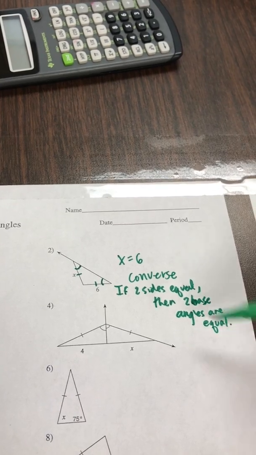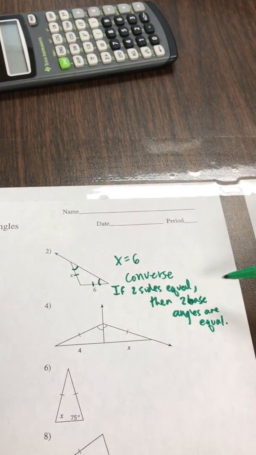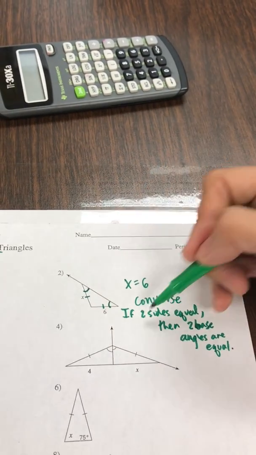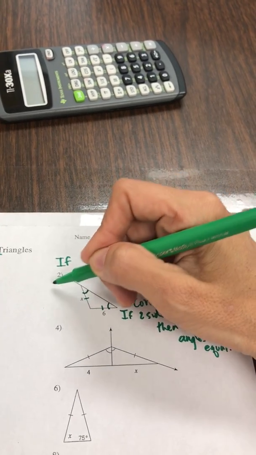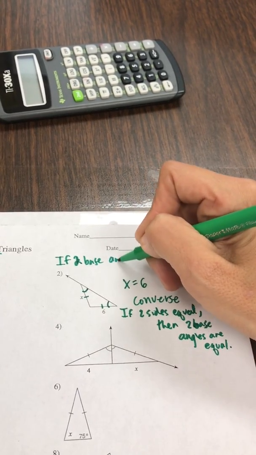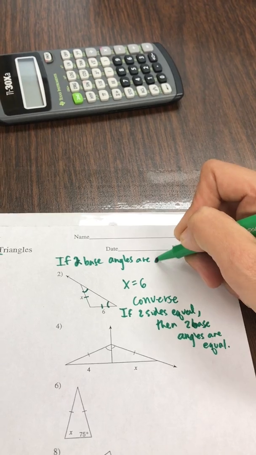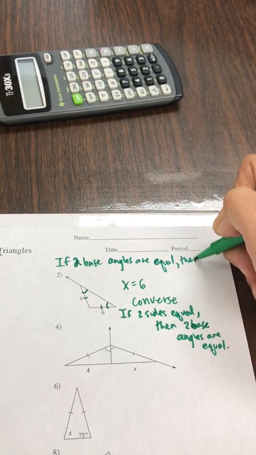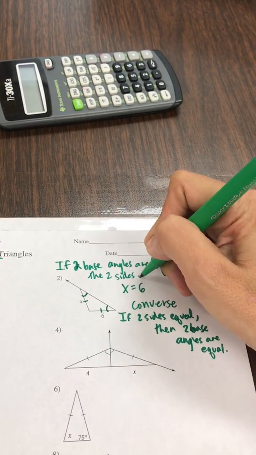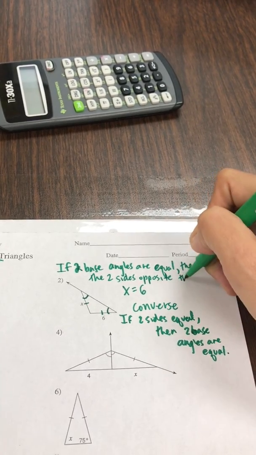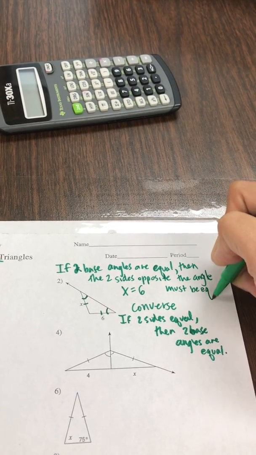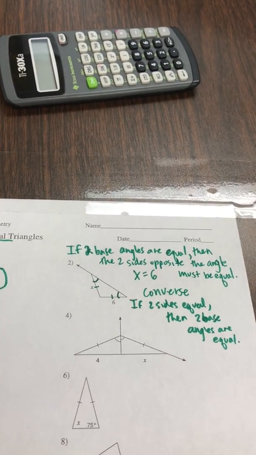This is the statement in forward. If the two sides are equal, then the two base angles are equal. The converse of this statement would say the same thing in reverse. So in question 2, they actually said if the two base angles are equal, then the two sides opposite the angles must be equal. Okay, pretty cool.